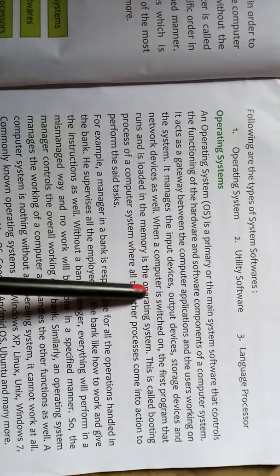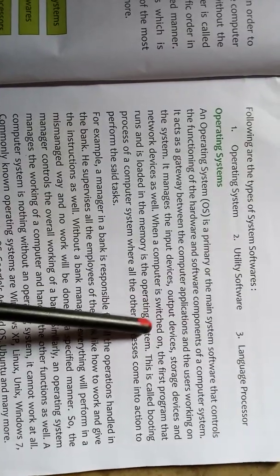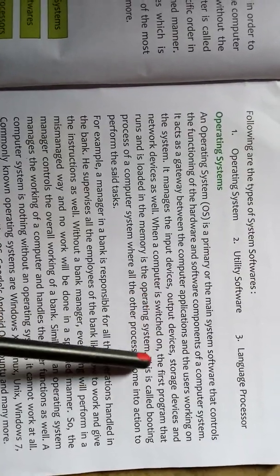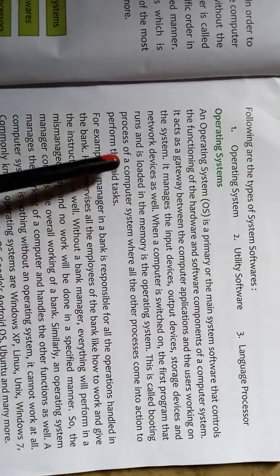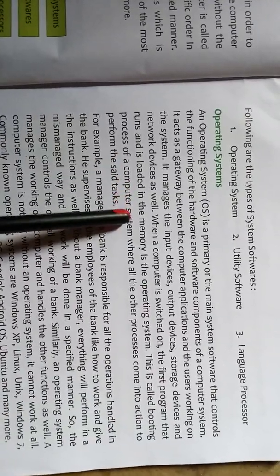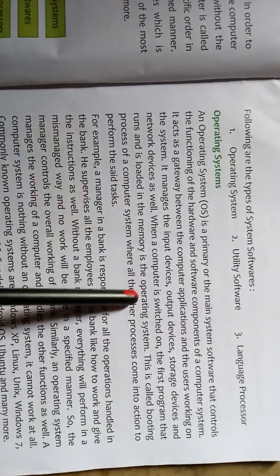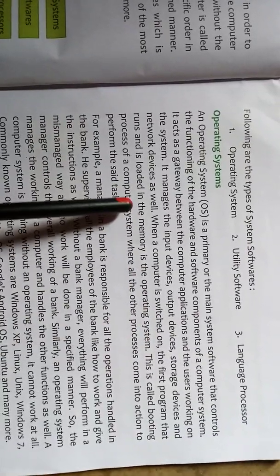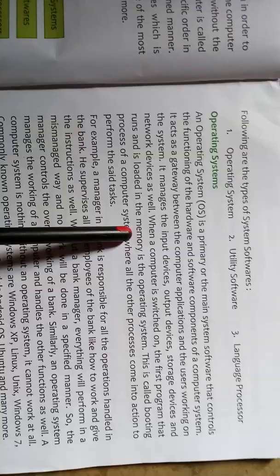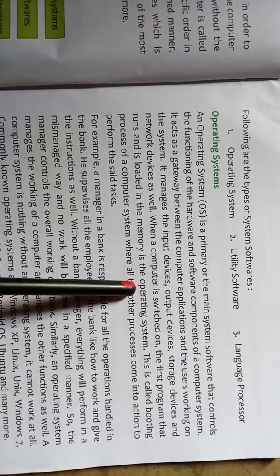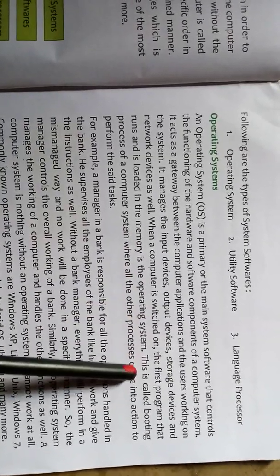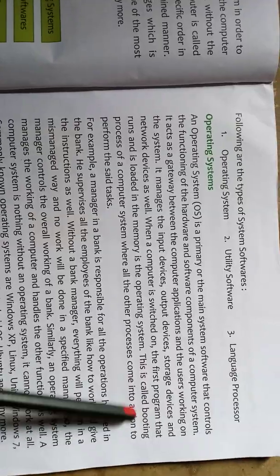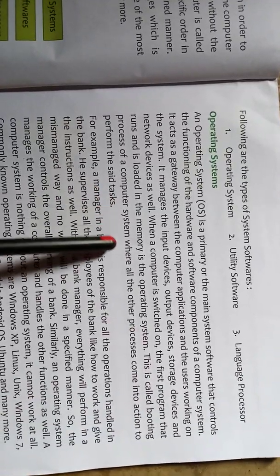When we switch on the computer, the first program that runs and is loaded in the memory is the operating system. This is called the booting process of a computer system.